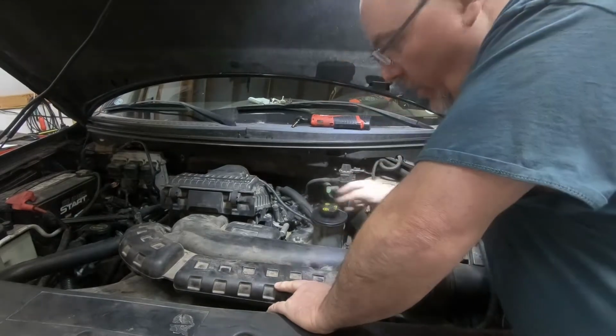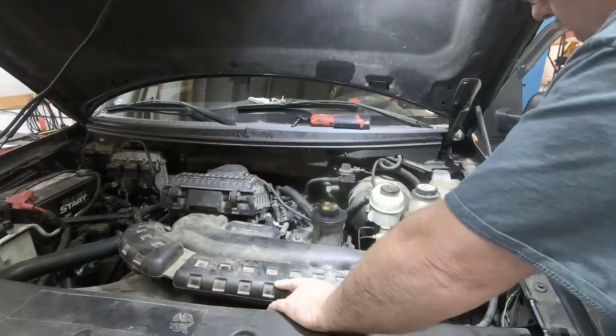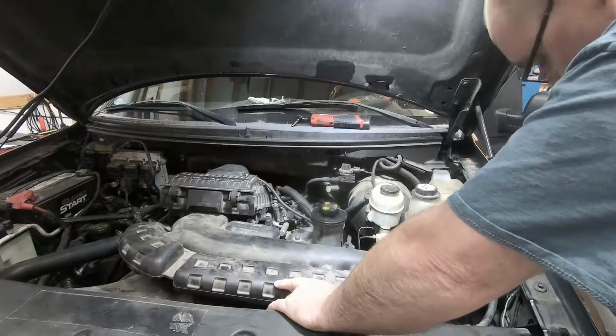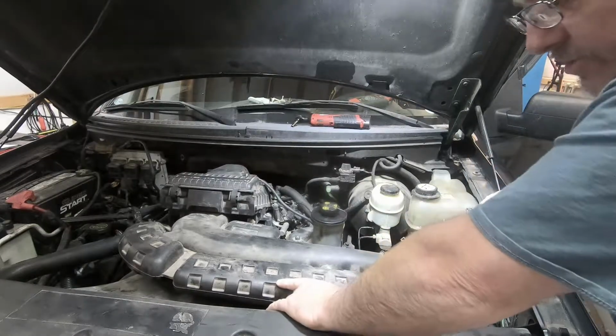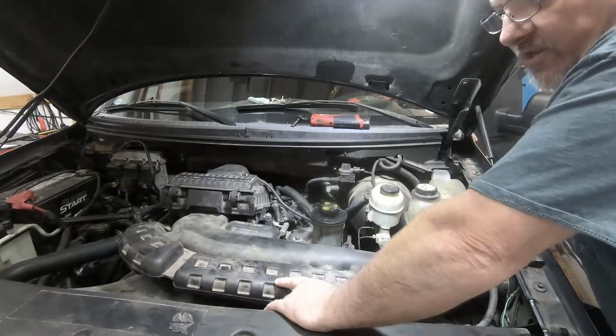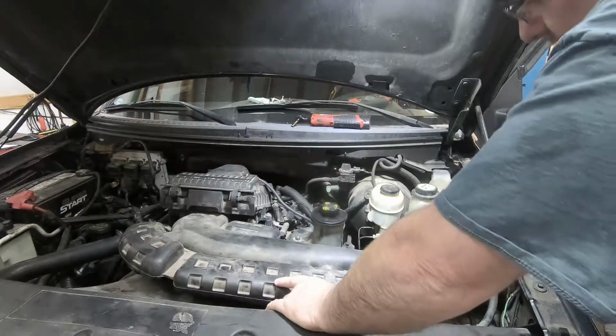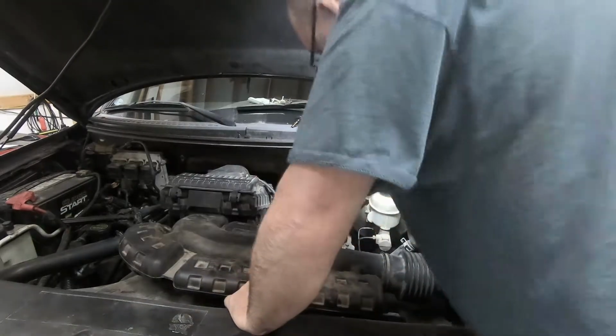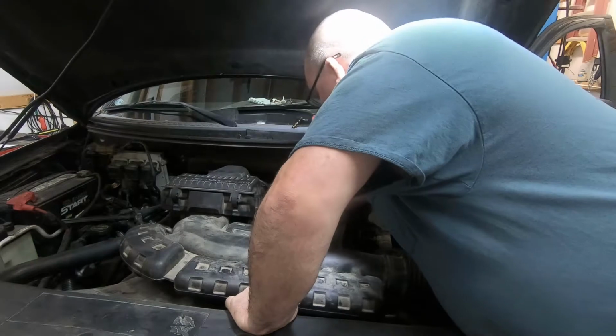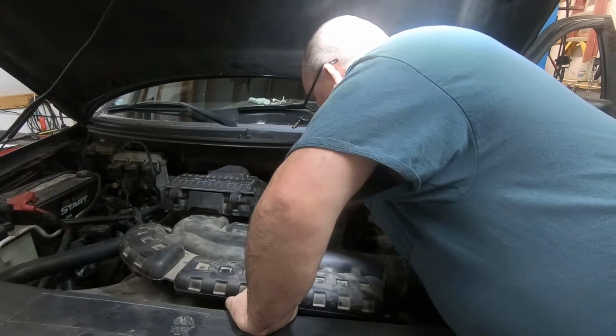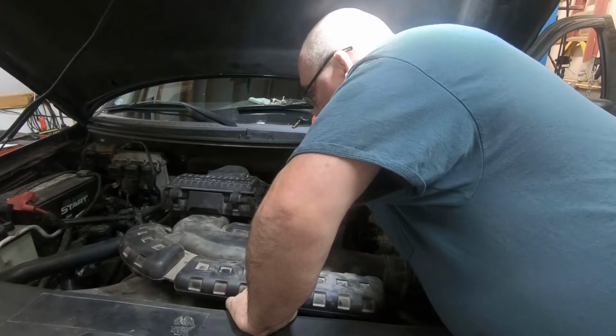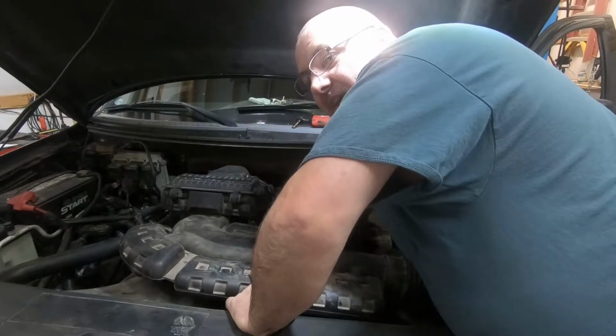Now we're gonna go, wait just a second, and we're gonna go to the cylinder number 8, which is the coil from cylinder number 7. Do the same thing, let's unplug it. And immediately we have a change.